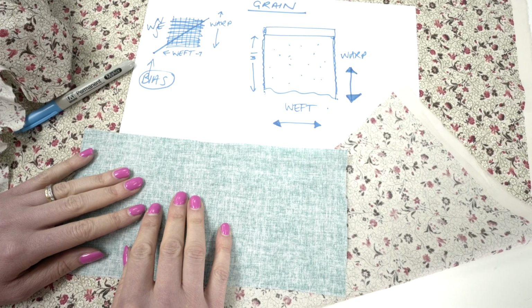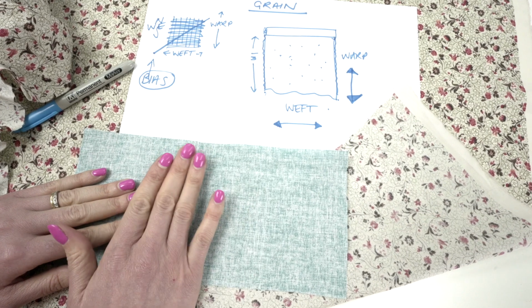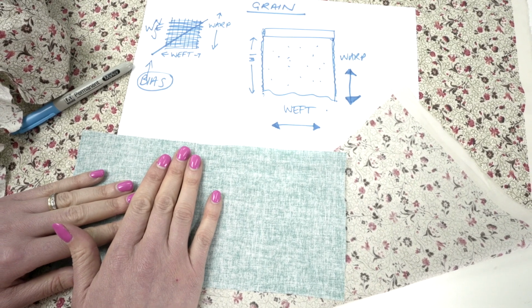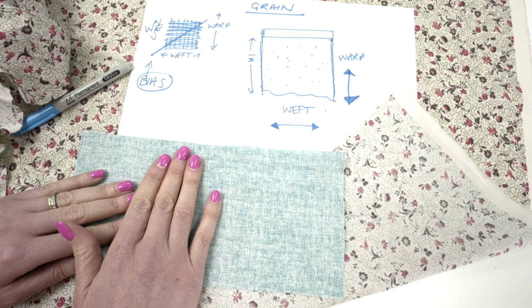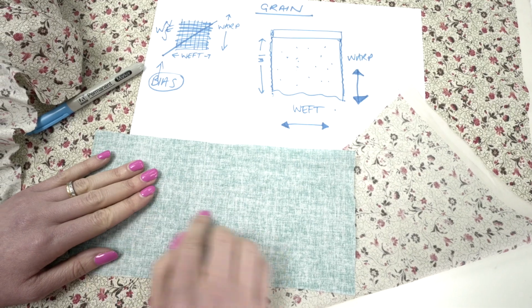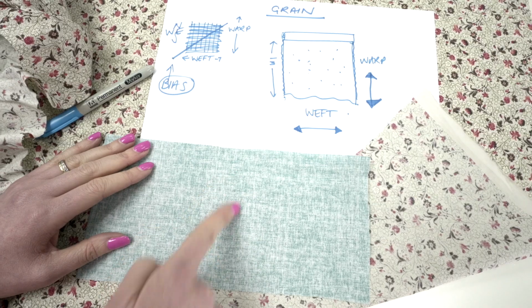If you go off grain, or you go completely off piece and you cut on the bias, you will find that your fabric distorts in ways that make your project unpredictable while you're constructing it. So it's really important to examine your fabric if you have no selvedge edges to be able to identify where the grain line lies.